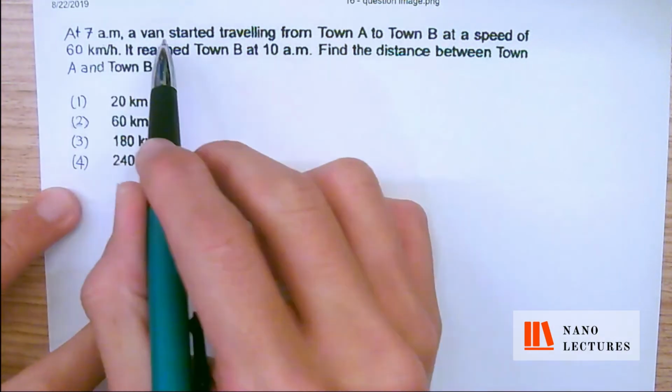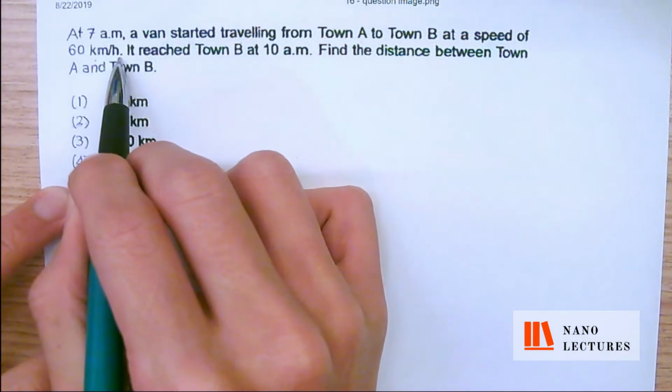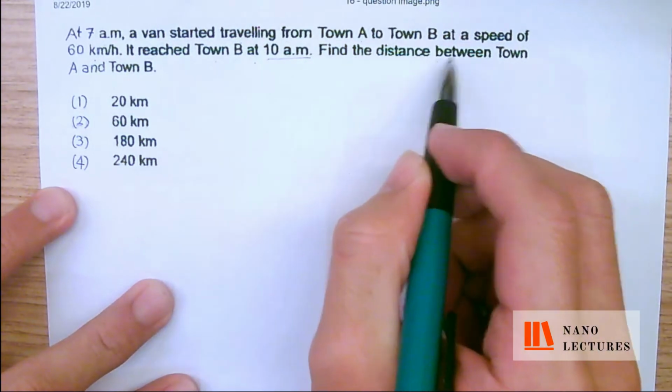At 7 a.m., a van started traveling from A to B at a speed of 60 km per hour. So the van reached town B at 10 a.m. Find the distance between A and B.